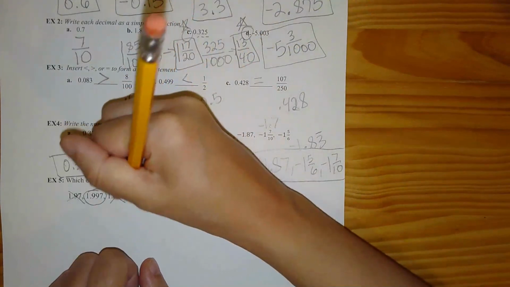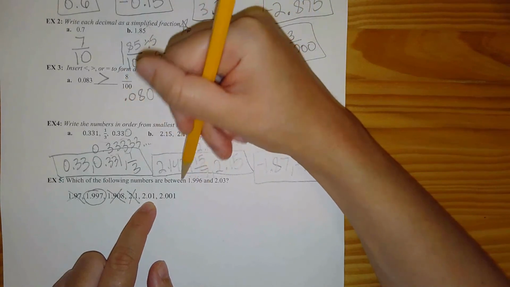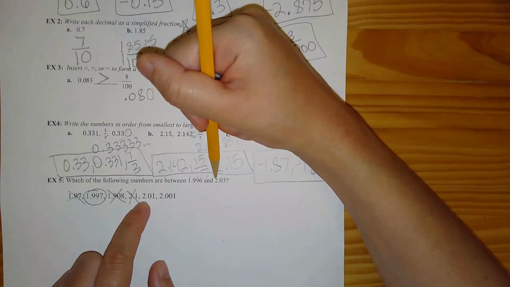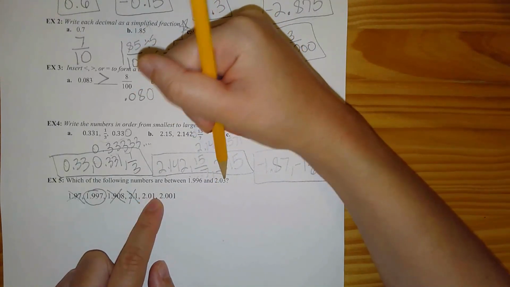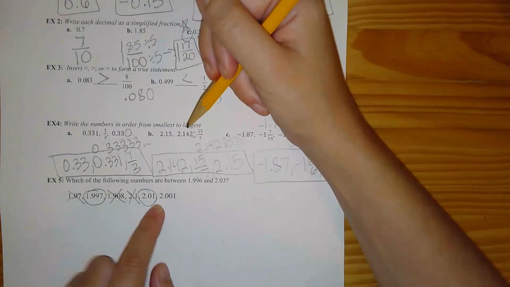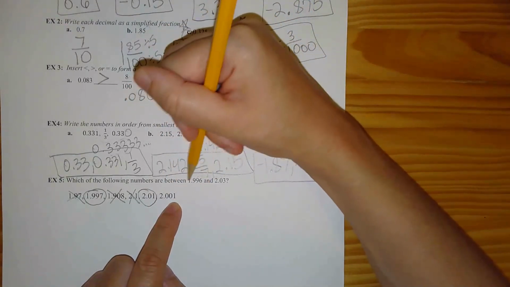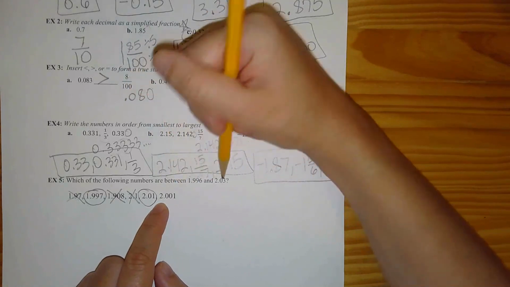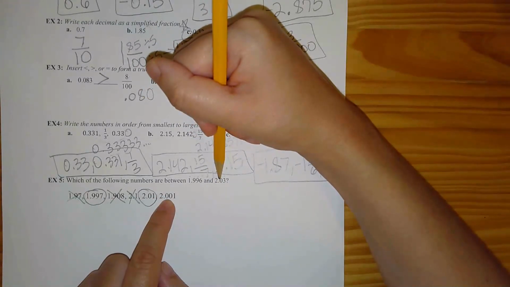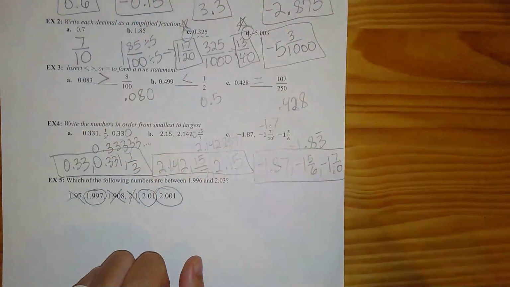It's too big. How about 2.01? Is that in the range? It's bigger than 1.996. Is it smaller than 2.03? Let's see. It has a 2, a 0, and 1 is less than 3, so yes, it is less than 2.03. It's in our range. And last one, 2.001, is bigger than 1.996 because it's a 2 something. Is it less than 2.03? Let's see, there's a 2, a decimal place, a 0, and then a 0, and that's a 3. It's less than that, so it's another one that's in our range.